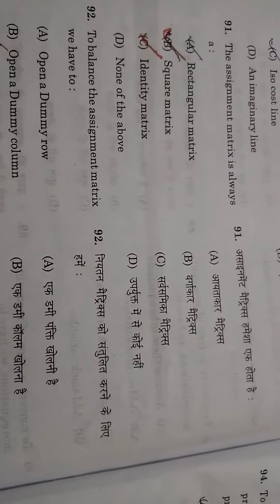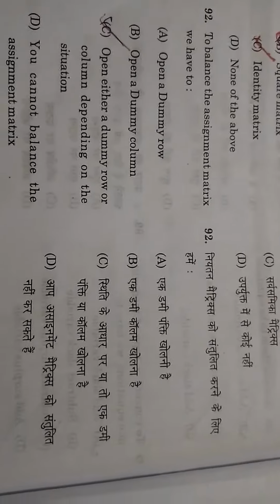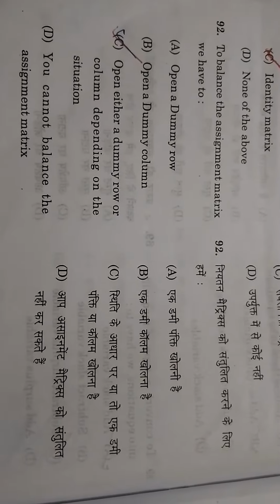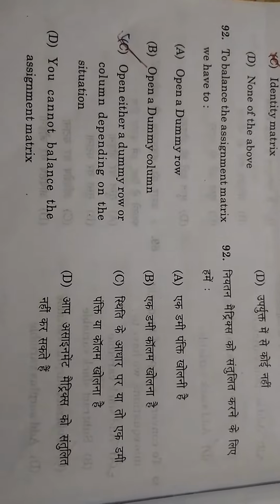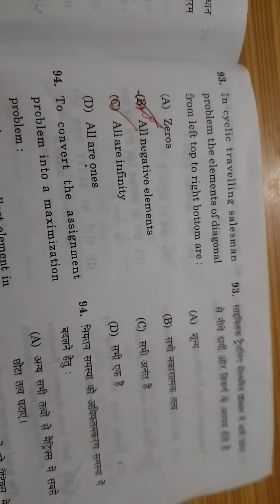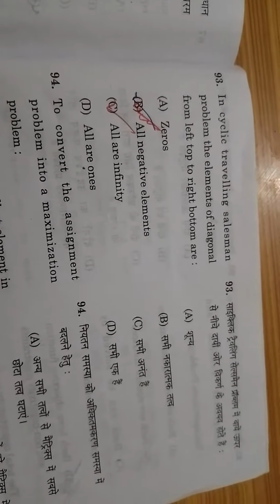The assignment matrix is always, it's option B, square matrix. To balance the assignment matrix, we have to, it's option C, open either a dummy row or column depending on the situation. In cyclic traveling salesman problem, the elements of the diagonal from left top to right bottom are, it's option C, all are infinity. To convert the assignment problem into a maximum problem, it's option B, all elements of the matrix are deducted from the highest element in the matrix.